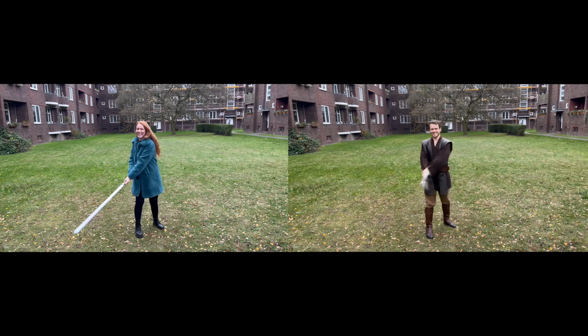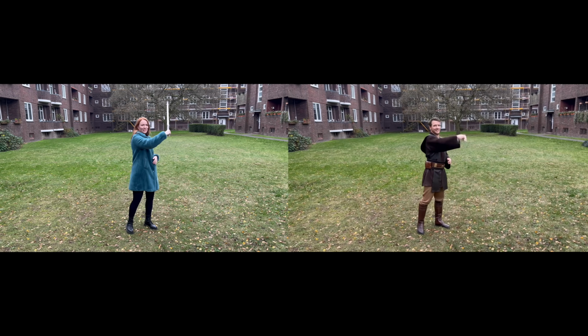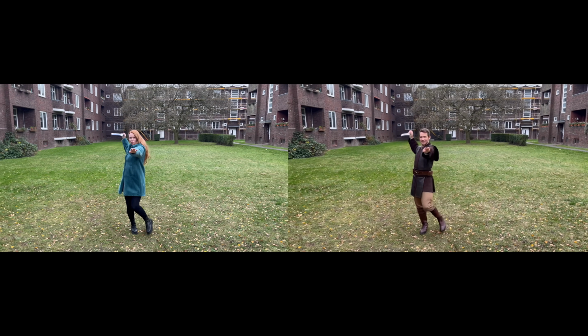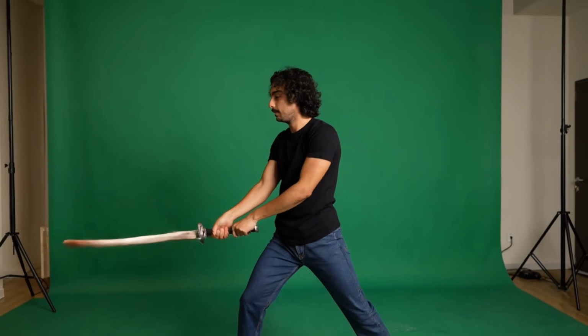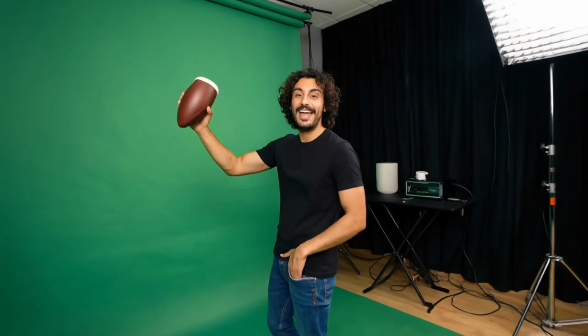When reference character holding an object, things get a little bit more blurry and messy, but still it's not disappointing. And the funny thing is, even these green screen performances don't belong to me because they are also AI generated. I don't have a studio or a green screen.